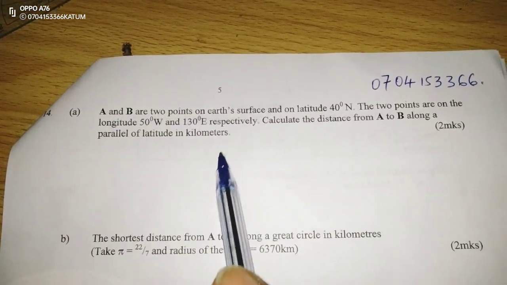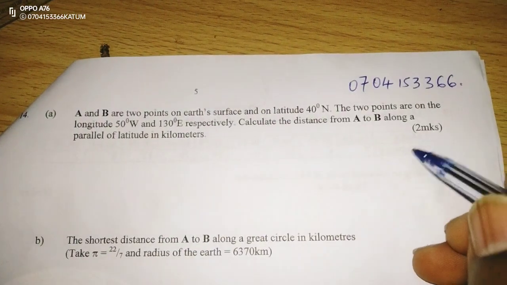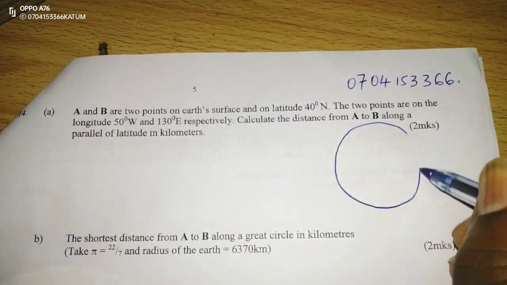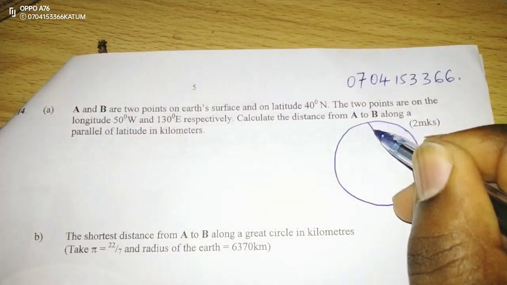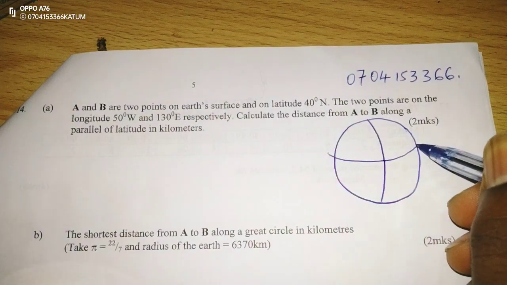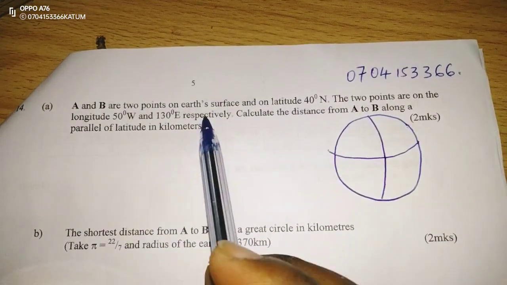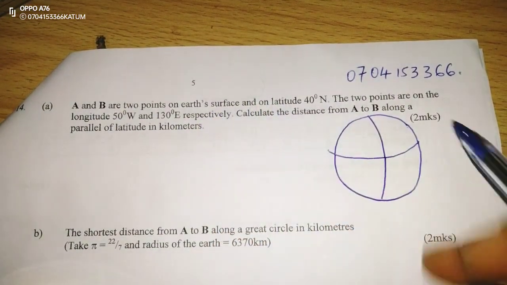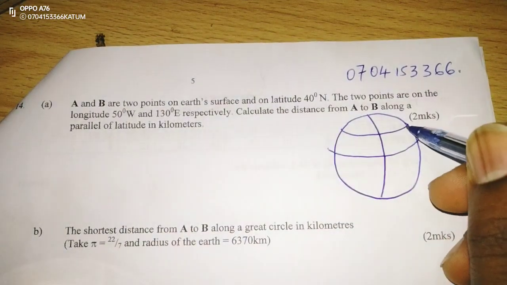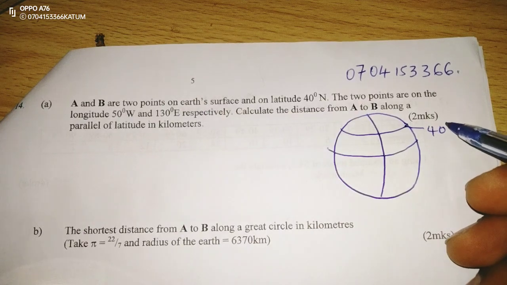So what you should do first is to sketch these 2 places. We're having on the globe, this is the 0 prime meridian, this is the 0 equator. Then they are both lying on latitude 40 degrees in the north. So this is 40 in the north.